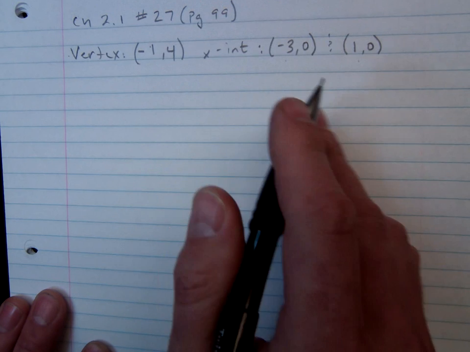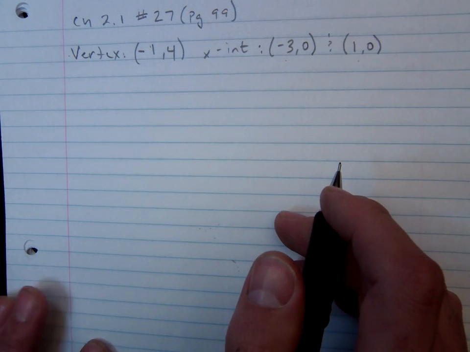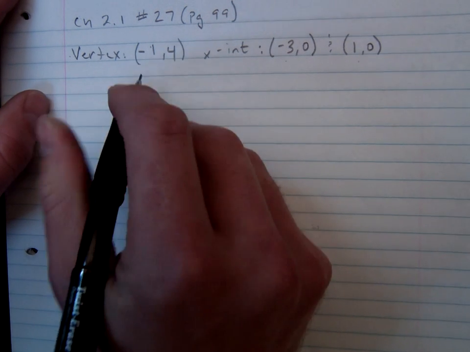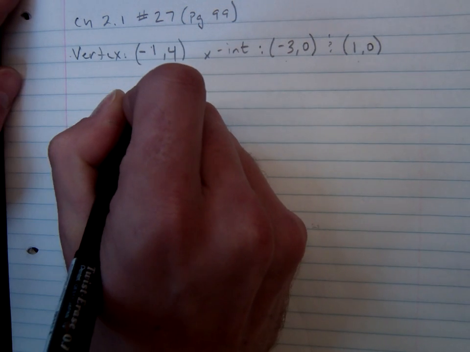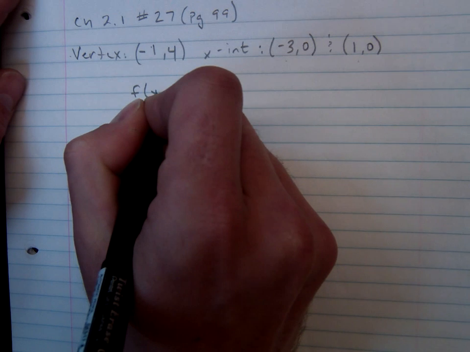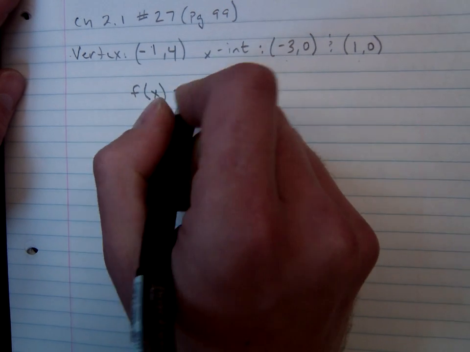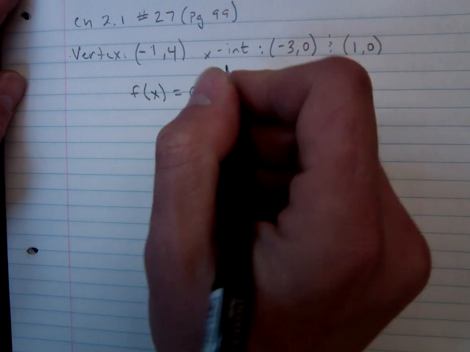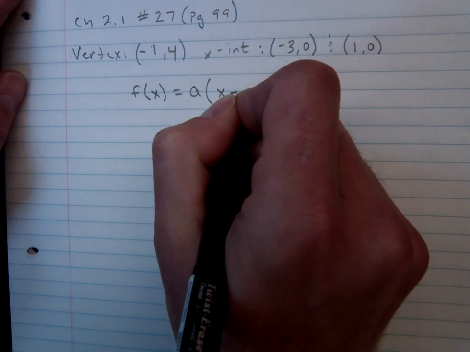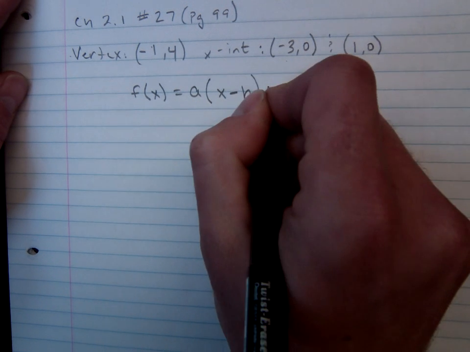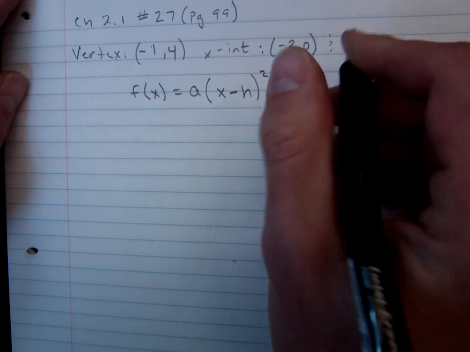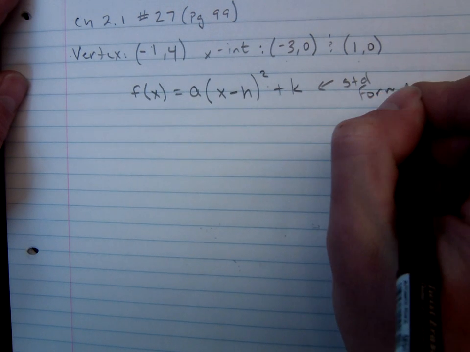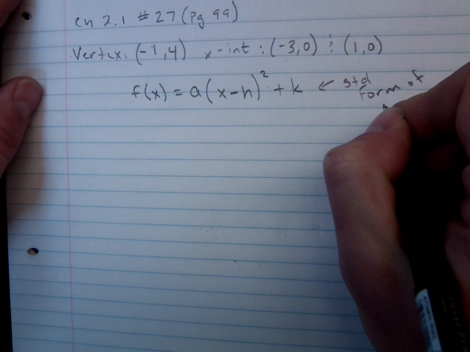Now, they want us to write the equation of this parabola, and we've been using the standard form of the equation. Anytime I'm asked to write something in the form of an equation, one of the first steps I do is just write down the equation. Then I can plug in the information, and I can know how many steps I'm going to need to take. So this is an equation that you are going to need to know: f of x equals a times (x minus h) squared plus k. Again, this is simply the standard form of a quadratic.